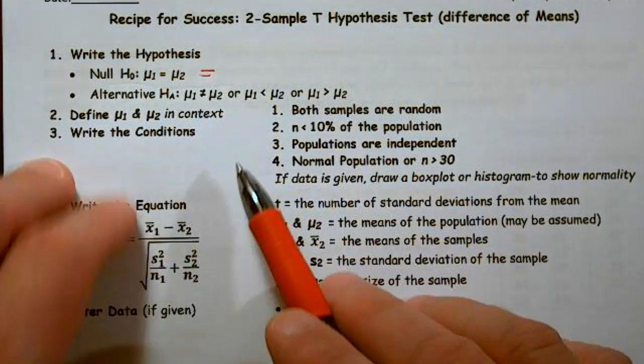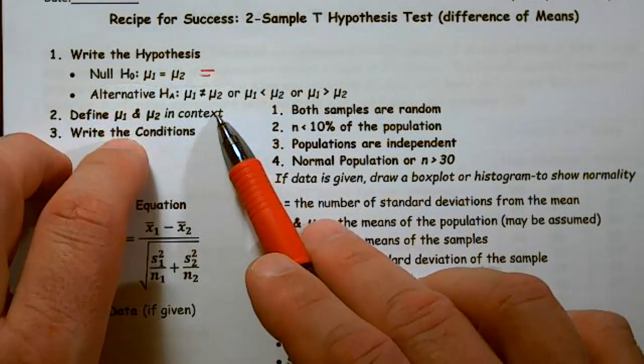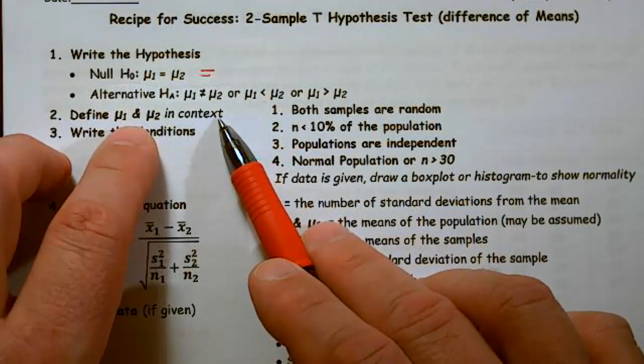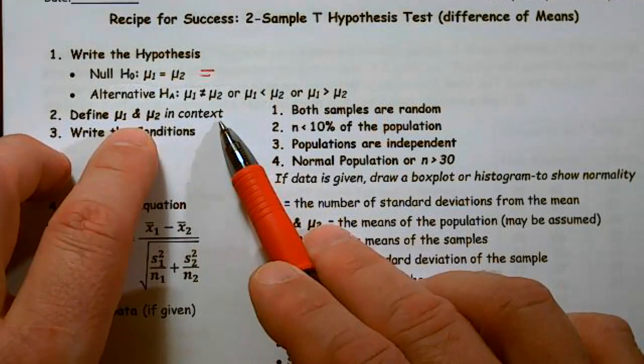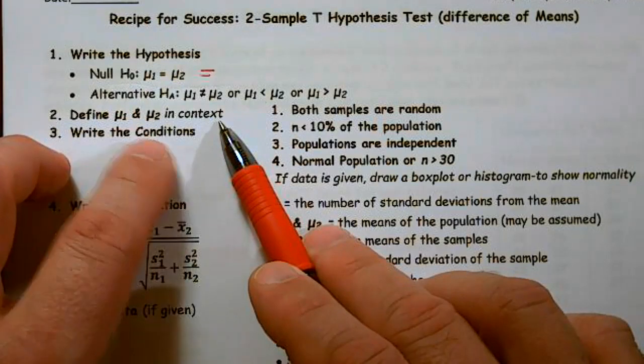And then we need to make sure we define mu1 and mu2. Now, that's the part that people don't like. We're going to have to define mu1 and mu2 for both. So let mu1 equal, let mu2 equal.